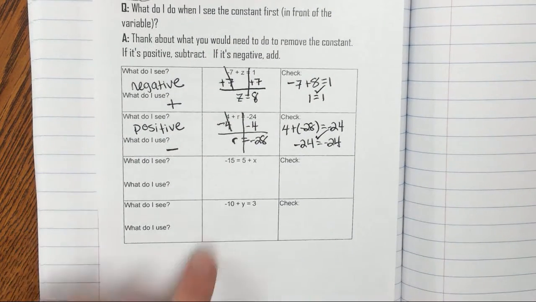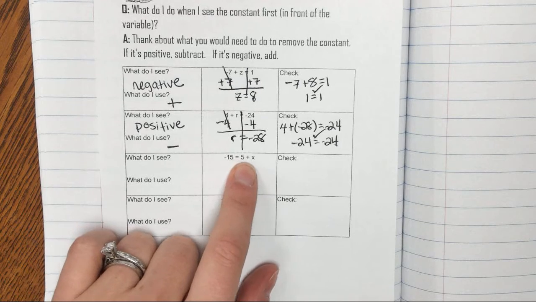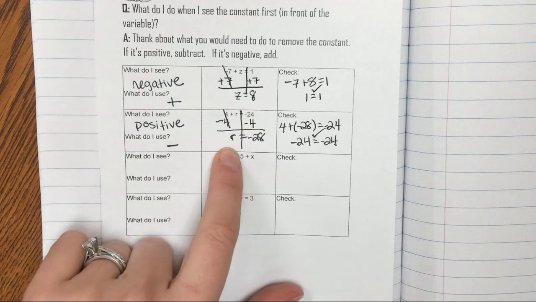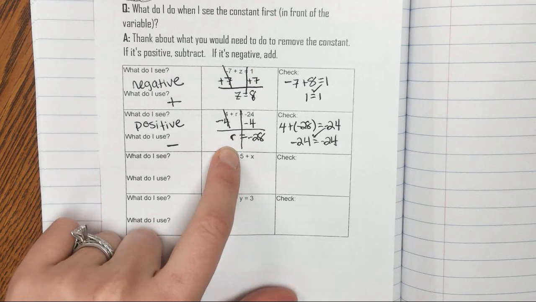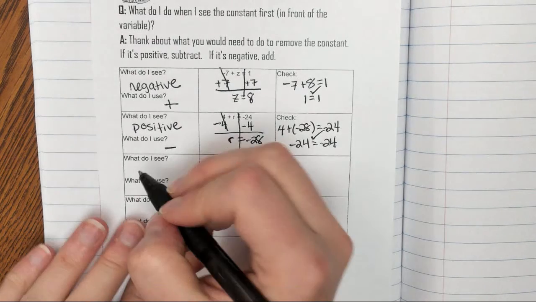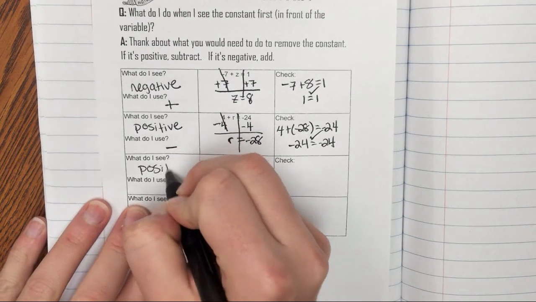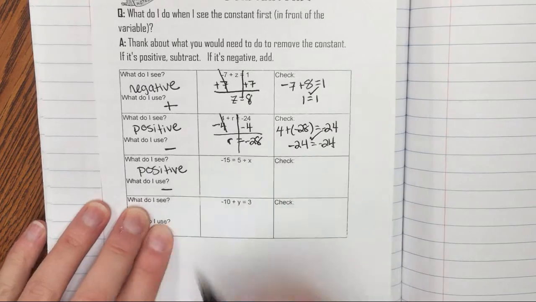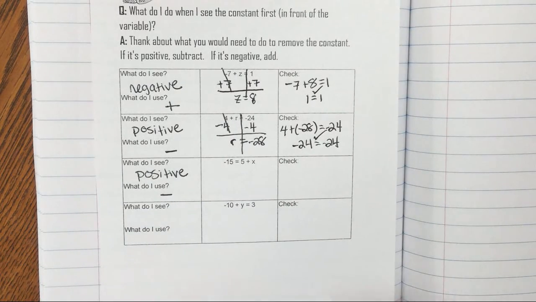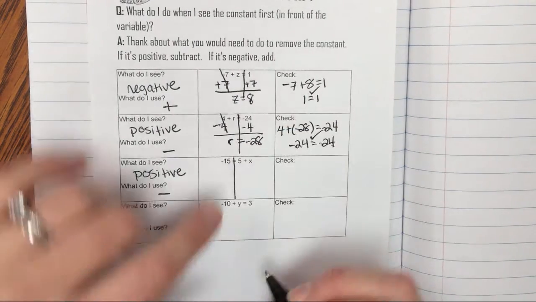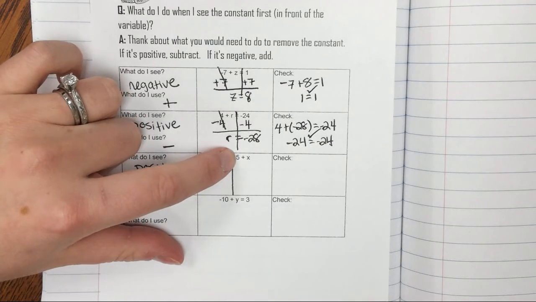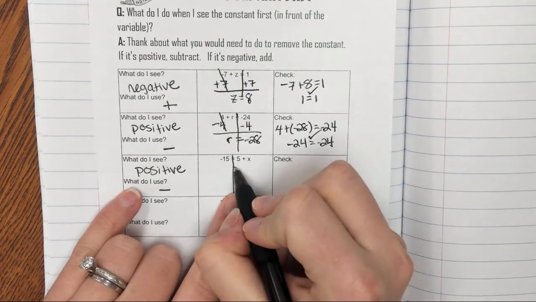Okay. Third example, I have negative 15 equals 5 plus x. I look at the side with the variable, and I see a positive number. I see a positive 5. So when I see a positive, I'm going to need to use subtraction. I'm drawing my line down the middle. 5 plus x. I'm going to subtract 5 from both sides.